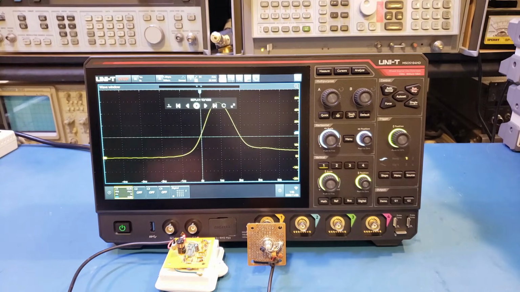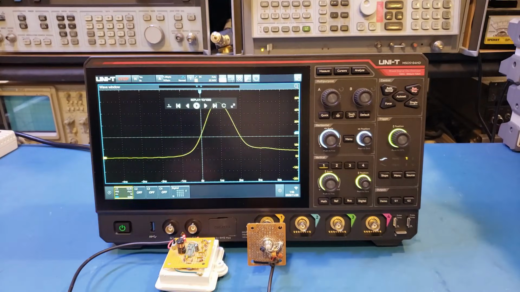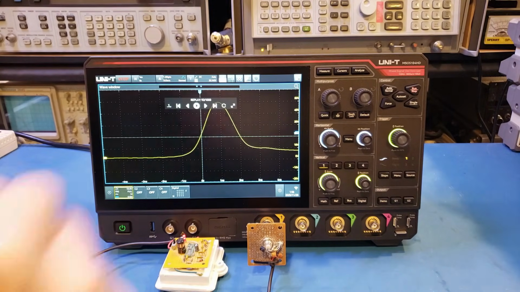So now we actually captured 1,000 of these avalanche pulses. Of course, we could have captured a lot more, but this is only possible because we're using segmented memory. Without that, you won't be able to do this. So again, I just demonstrated how useful segmented memory is for capturing these sparse signals.